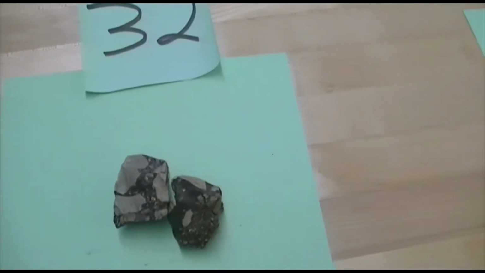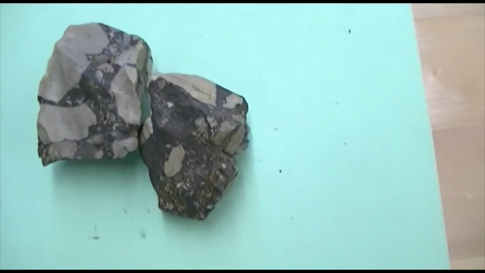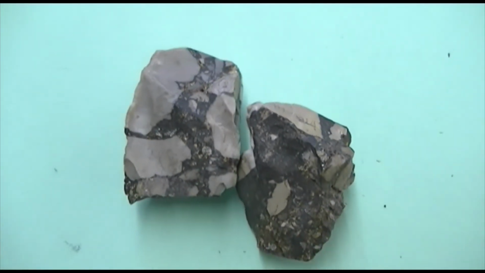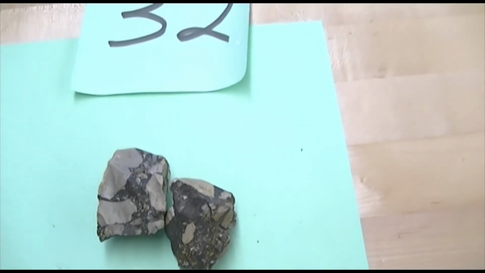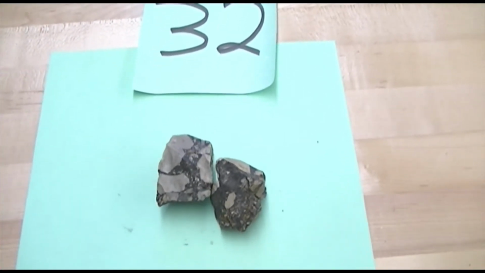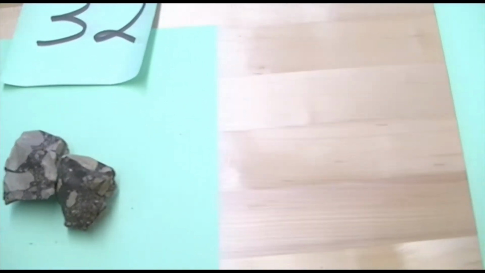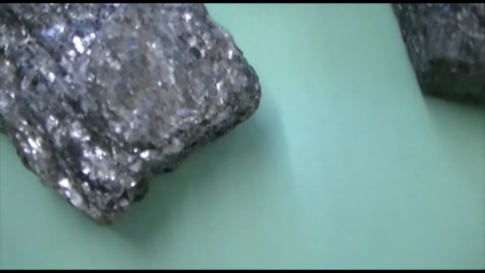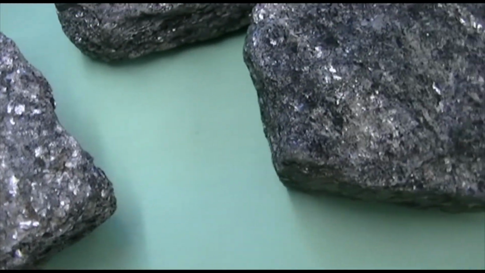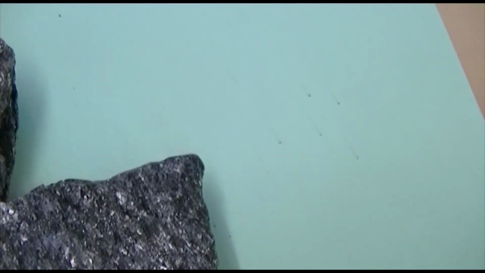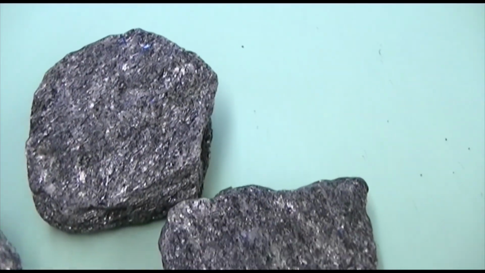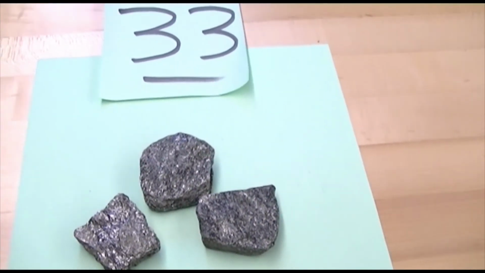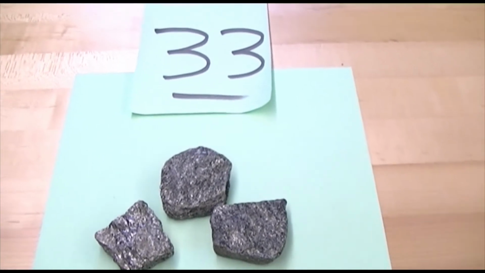Number 32 is a non-foliated rock. It consists of gravel fragments that have been fused together. Its parent rock was either a conglomerate or a breccia. And this is a non-foliated rock. Number 33 is foliated. It has layers of mica minerals, so the composition of this rock is muscovite and biotite. Foliated. And the muscovite and the biotite will give this rock away with its great foliation.